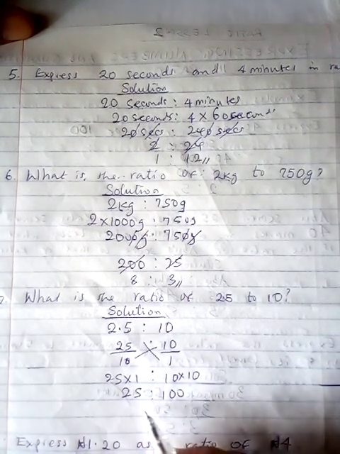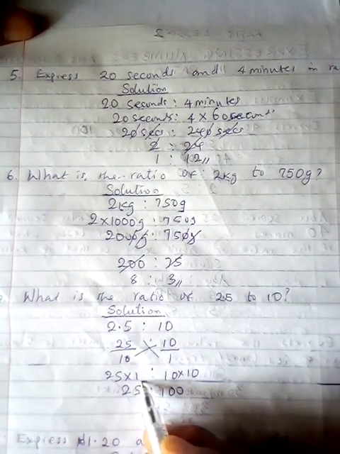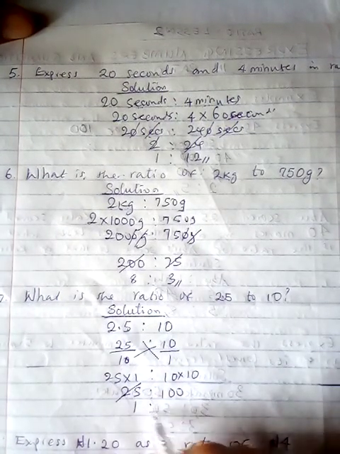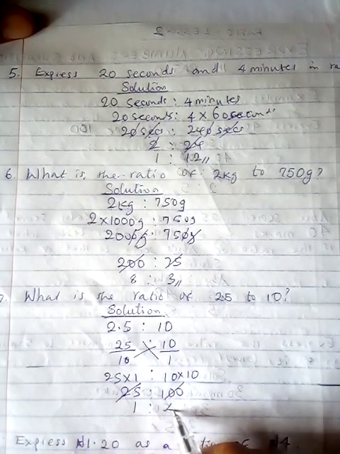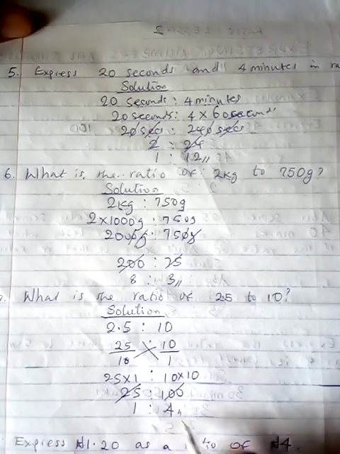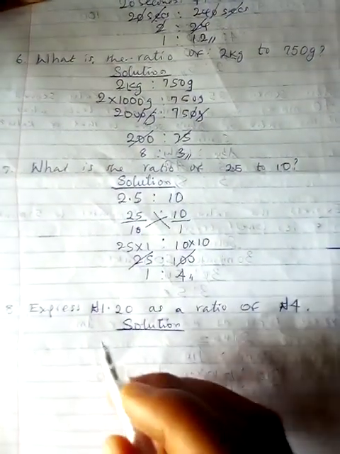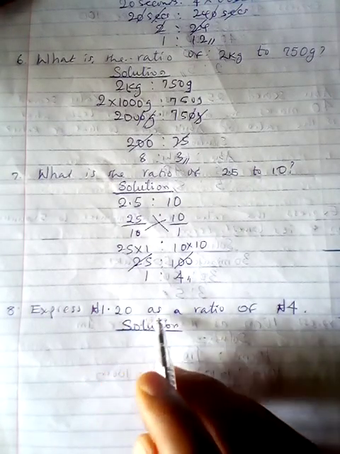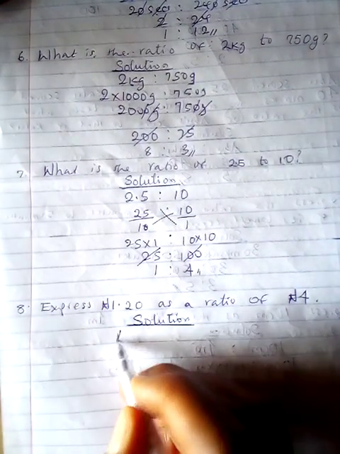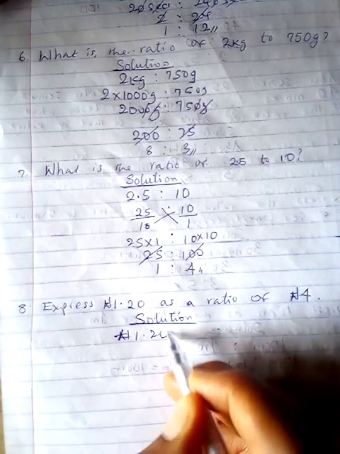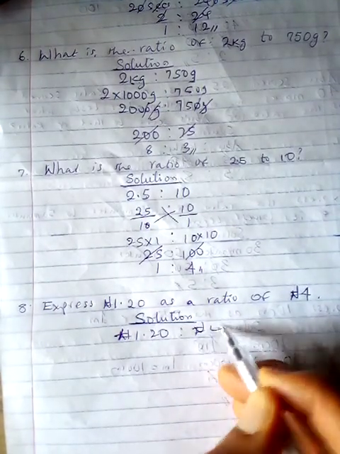What can go into these numbers? 25 can divide these numbers. 25 into itself gives us 1, and 25 into 100 is 4. So this is the ratio in the lowest terms. And then finally, we have number 8. Number 8 says express 1 naira 20 kobo as a ratio of 4 naira. So we're going to have 1 naira 20 kobo ratio 4 naira.